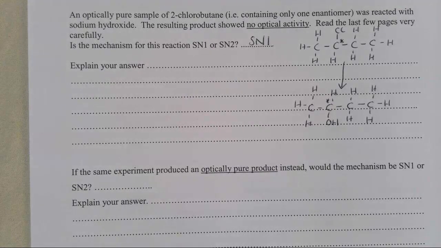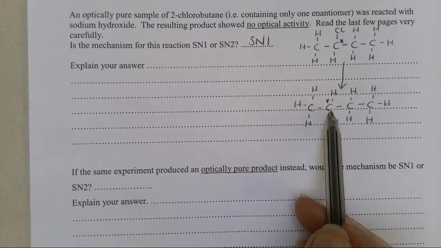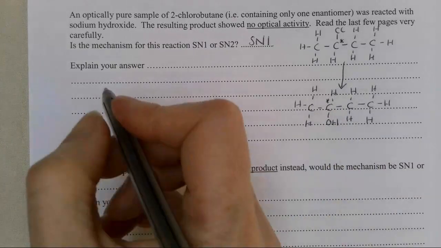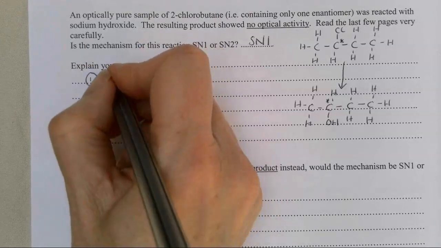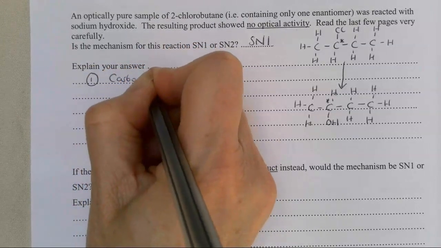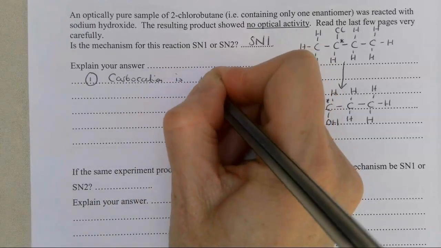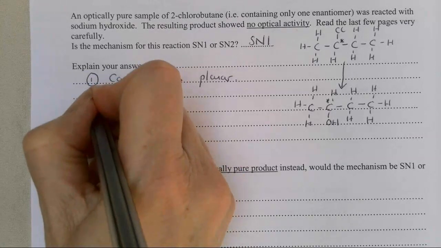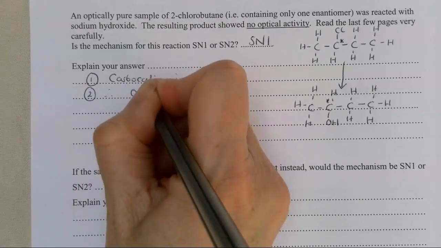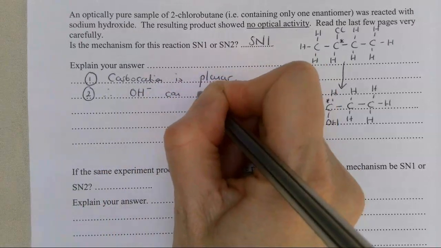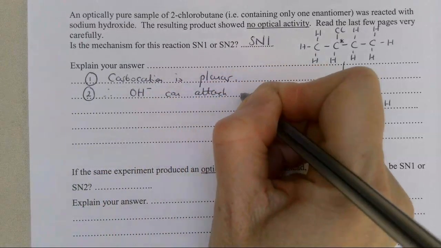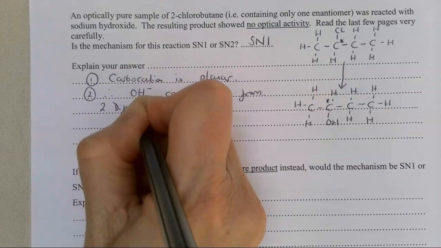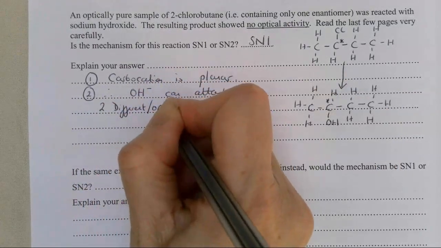Why must it be SN1? Well, it goes back to the shape of the carbocation again and the OH group attacking. So, the carbocation is planar. Remember? Therefore, the OH group can attack from two different sides, probably better to say opposite.